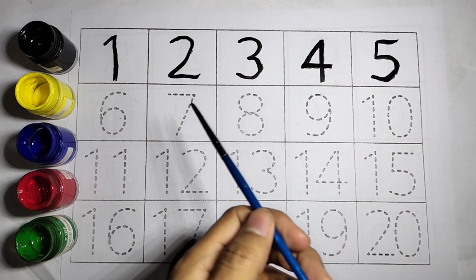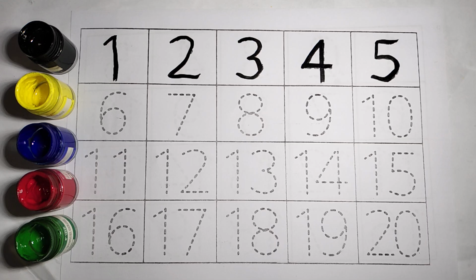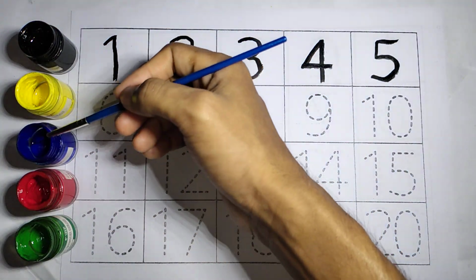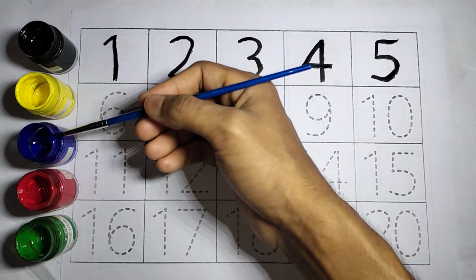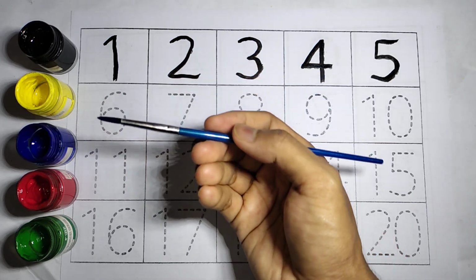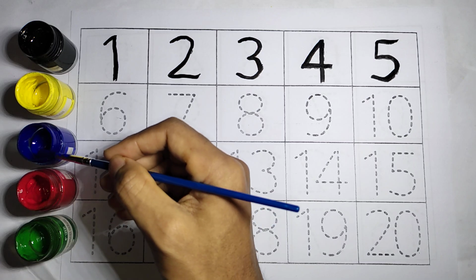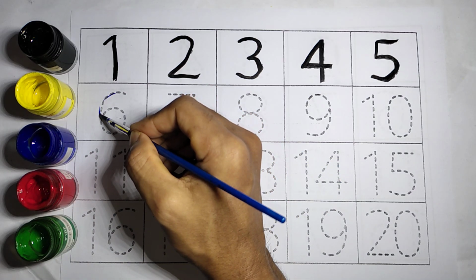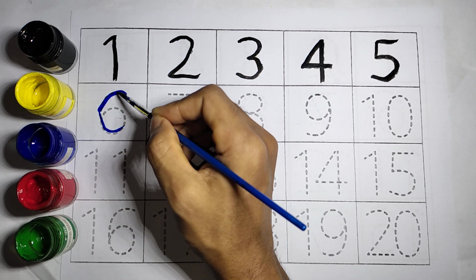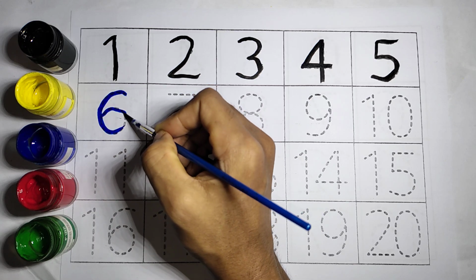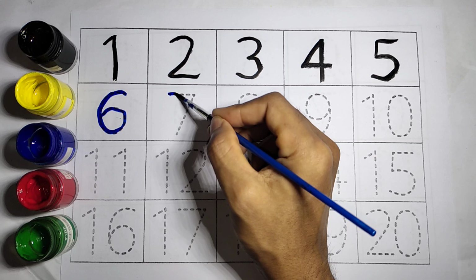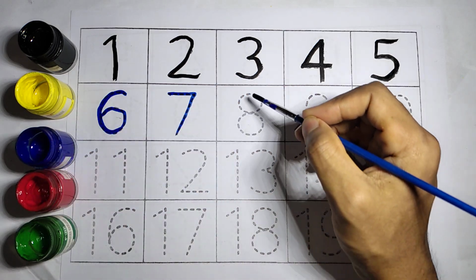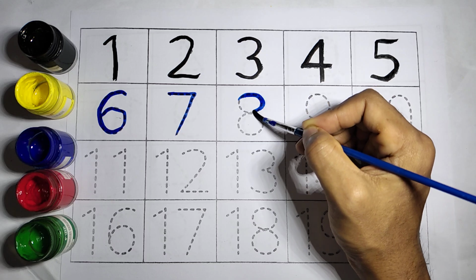Kids, the next one is 6 and now we use the color of blue. Now we use the color of blue. Blue color. The number of 6. The next one is 7. We again use blue color and now we draw 8.